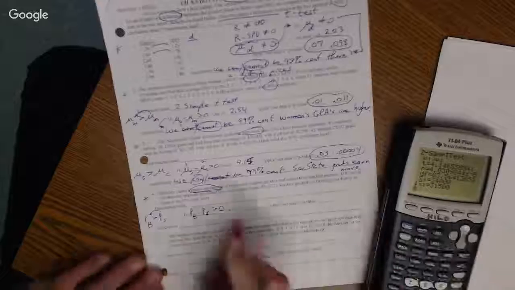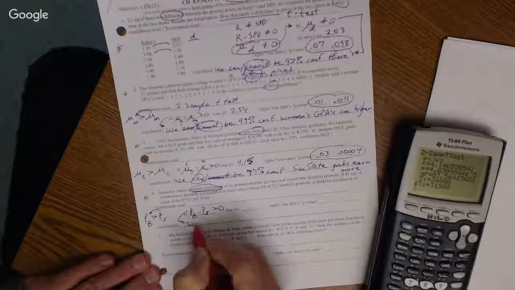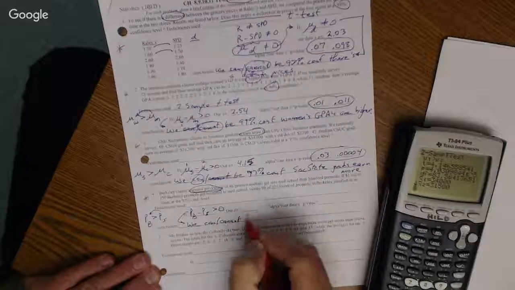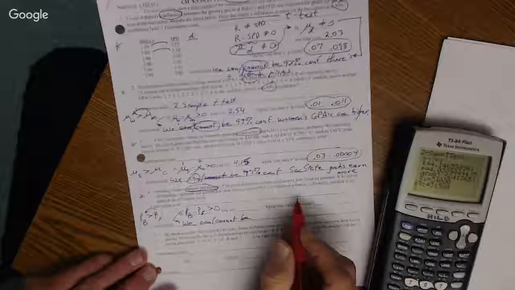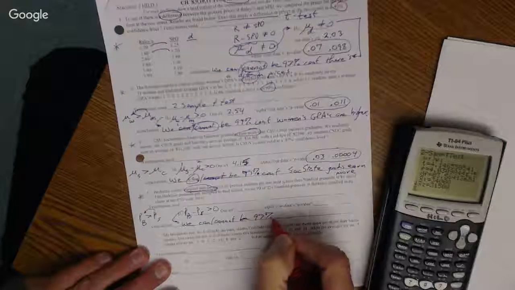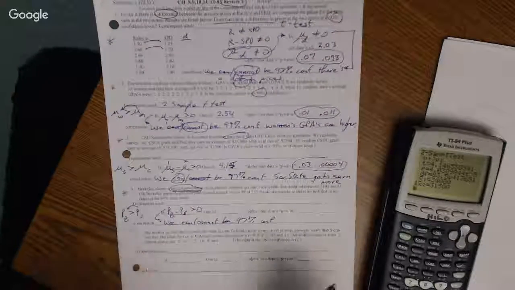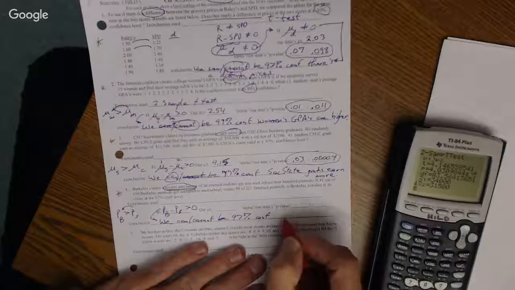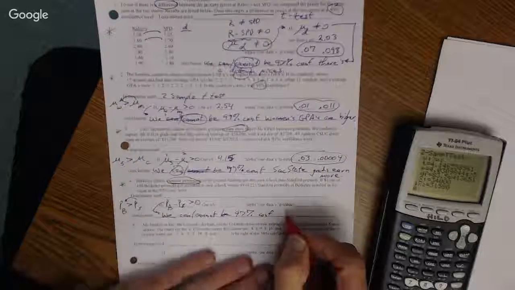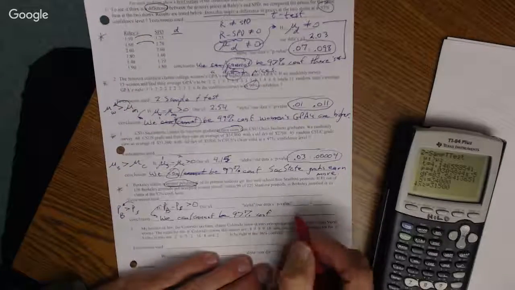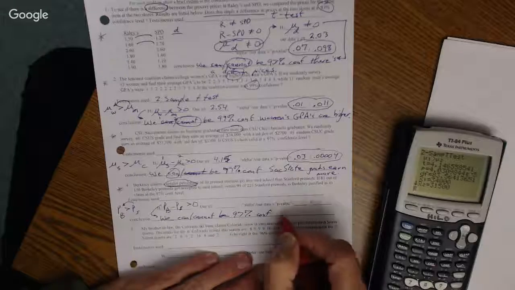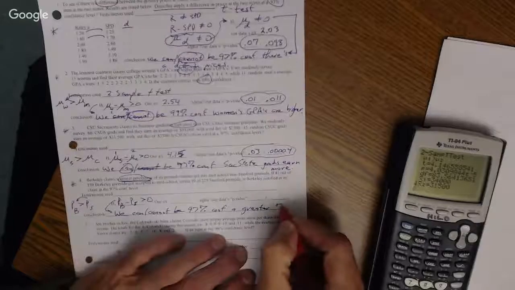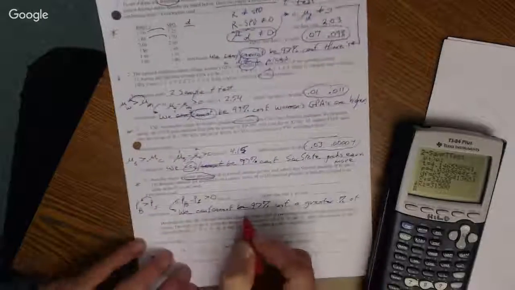And this is pretty easy. And if you want, you can write your conclusion right away. We can or cannot be, what's our confidence level? 97% confident. And you got to say in your conclusion a greater percentage, okay? Make sure you mention the word percentage in your conclusion about a percent problem. 97% confident. Do not say more. A greater percentage of Berkeley students get into med school.